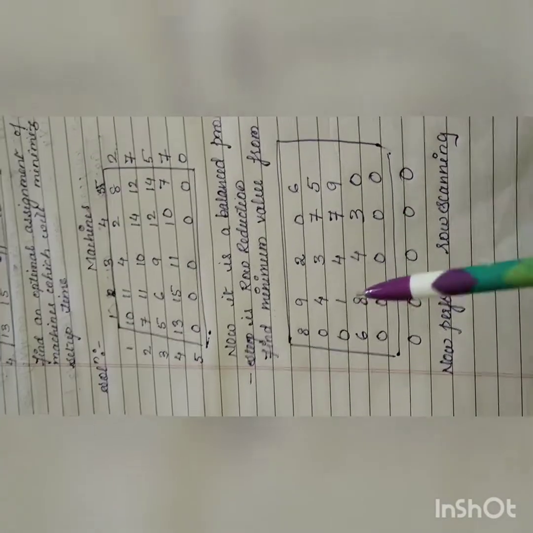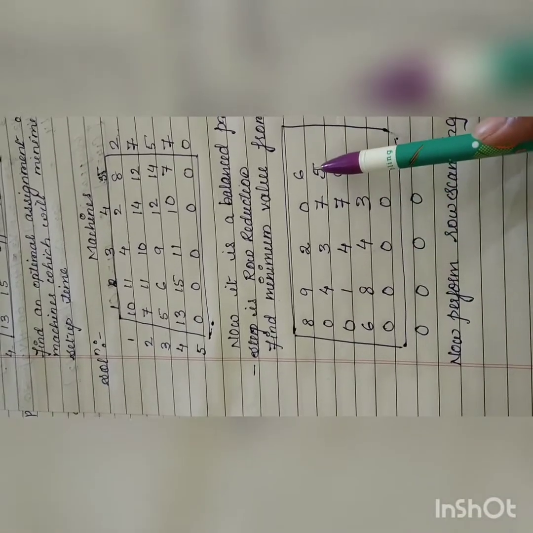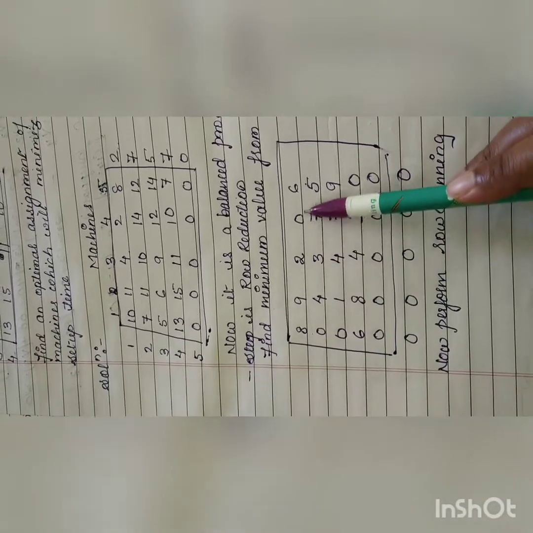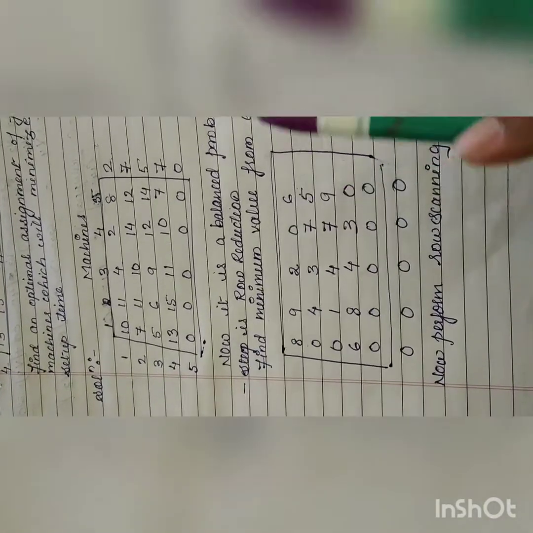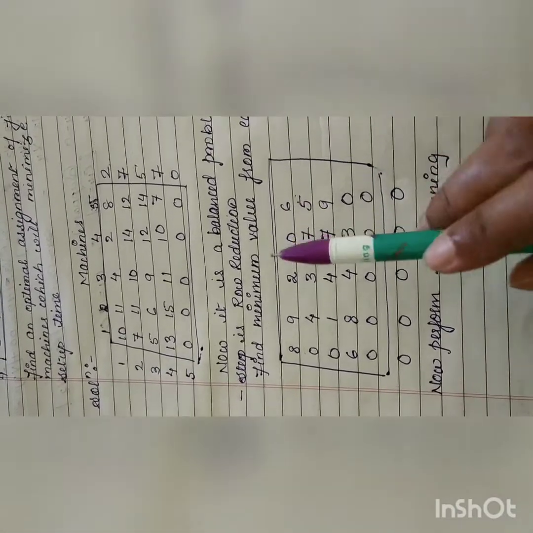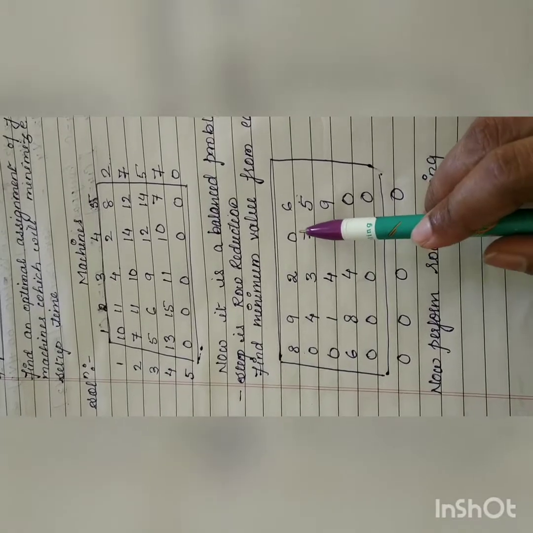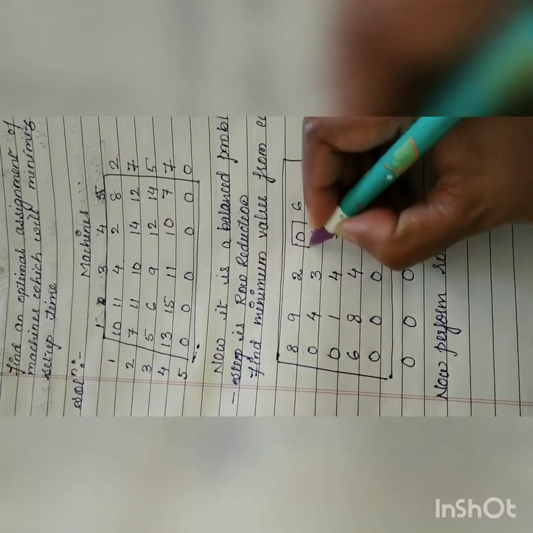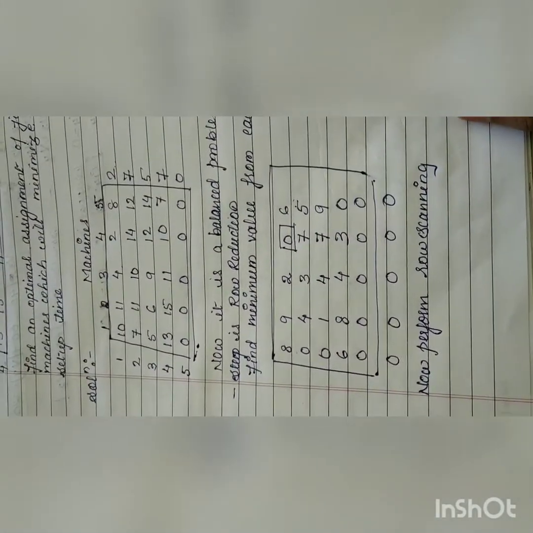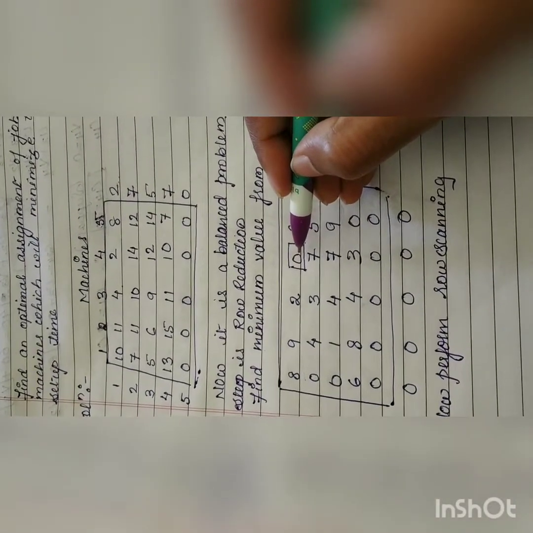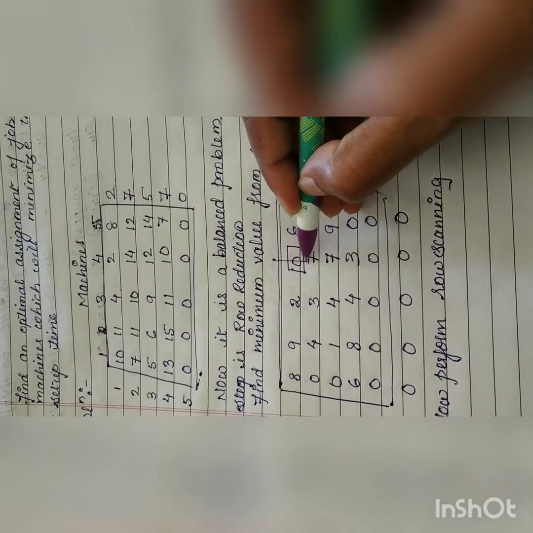Now in row scanning, each row will be scanned to find the zeros present in it. If we find exactly 1 zero in a row, and only if exactly 1 zero is present, we'll mark the 0, and whichever position the 0 is present, we'll delete that column.